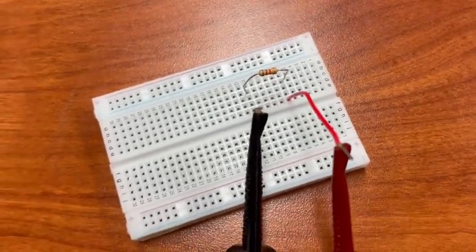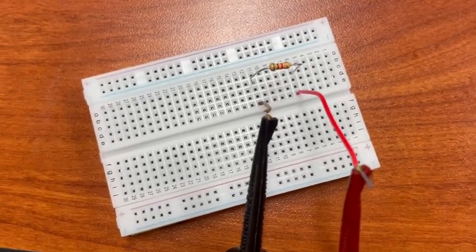So those are the examples of how a breadboard works and how the flow through the breadboard works, just like normal wires do.